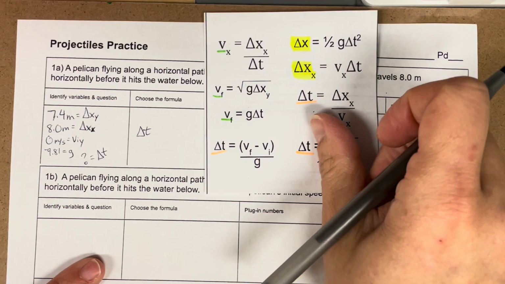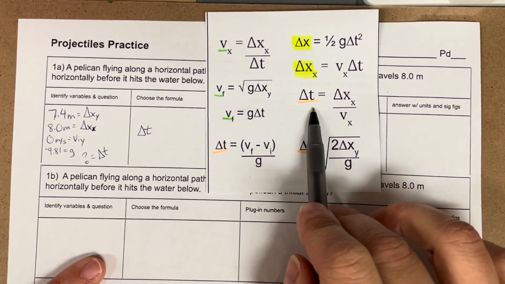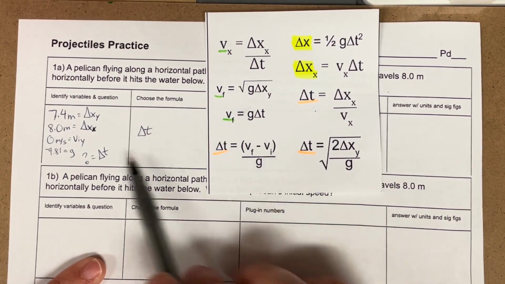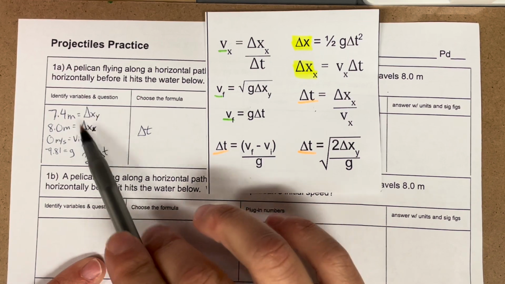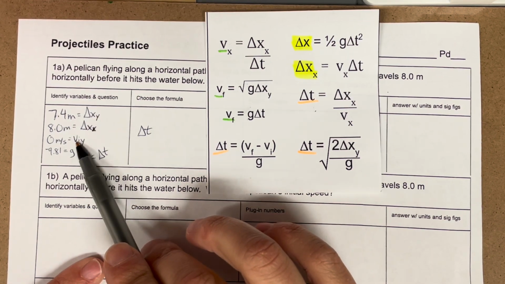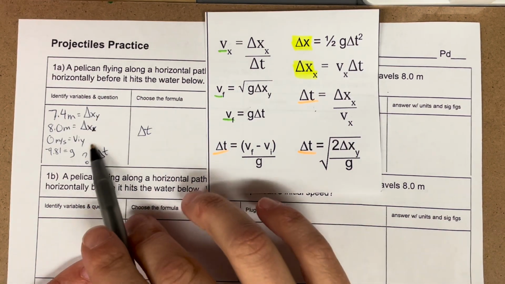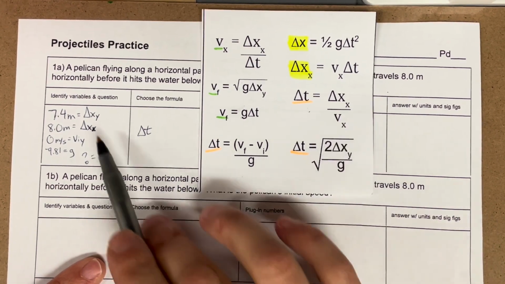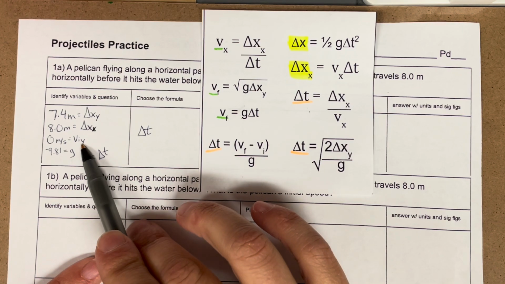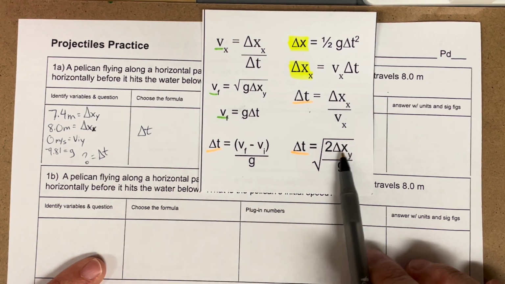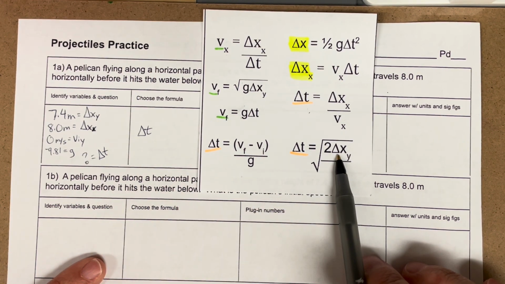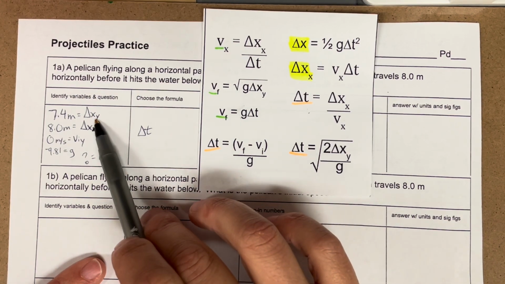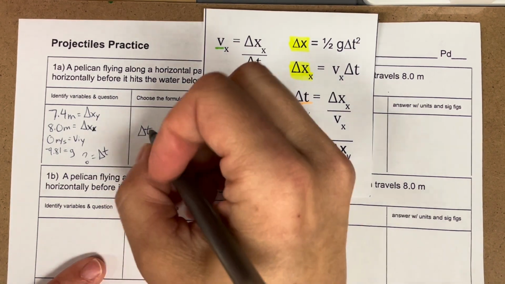We have 3 formulas here in orange that solve for time. This one requires initial and final velocity. I don't have those. I have an initial velocity vertically, okay, but I don't have a final velocity. This one needs horizontal velocity. I don't have horizontal velocity, so I just have initial vertical velocity. This one needs vertical displacement, and I do have vertical displacement, so we're going to go with that one.